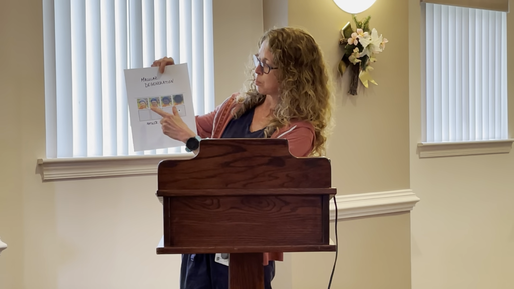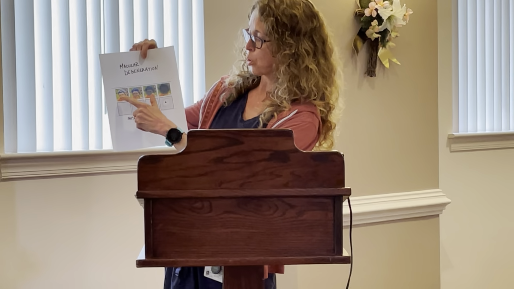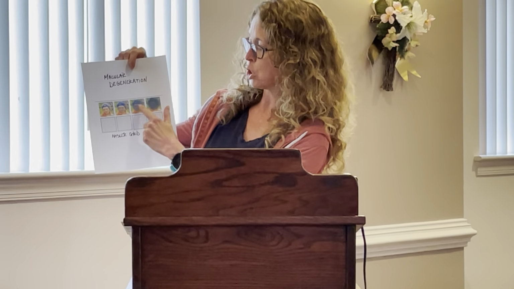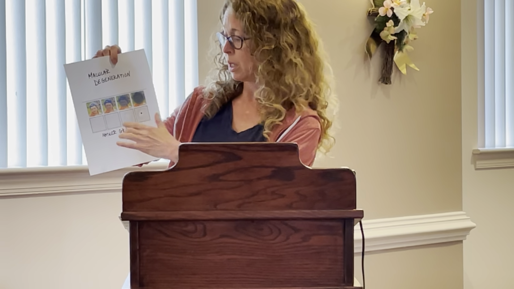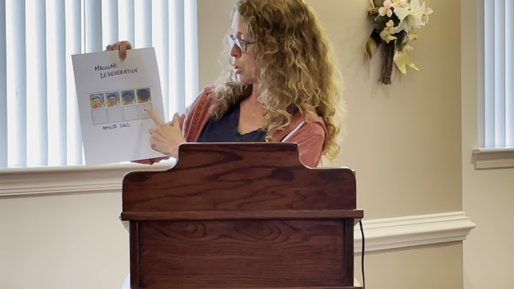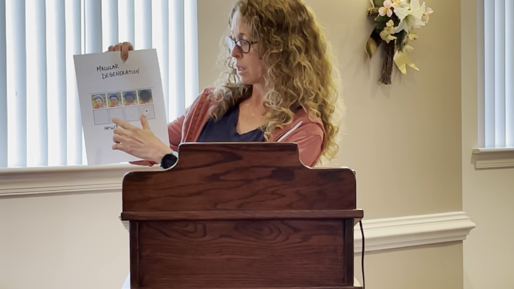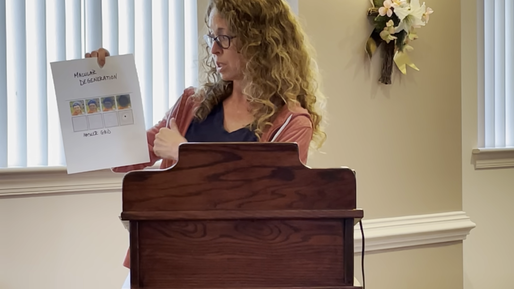I have pictures. With macular degeneration, the macula, which is in the retina, deteriorates, and you have that central vision loss. So as it progresses, this would be a more normal vision, and then you'll start to lose that central vision in the middle to the point where you're not really able to see faces or really be able to read. They use the Amsler grid as a guiding tool to see how far your visual deterioration has progressed.